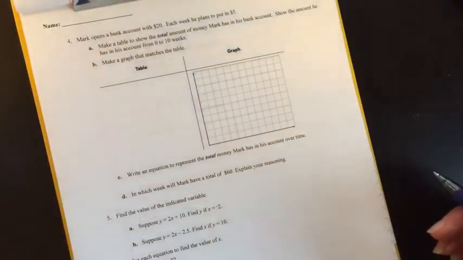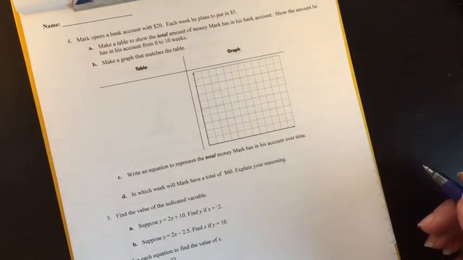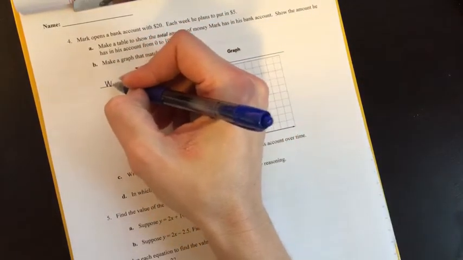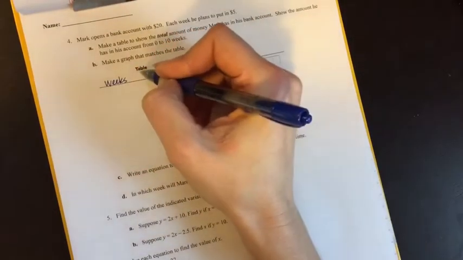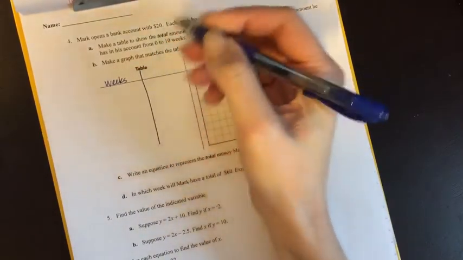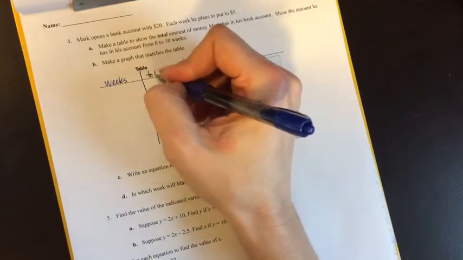The following problem is a great example of how we put together everything we have learned about tables, graphs, and equations. Mark opens a bank account with $20. Each week he plans to put in $5. Make a table to show the total amount of money Mark has in his bank account. Show the amount he has in his account from 0 to 10 weeks. For our table, we're going to put weeks on the left side, and on the right hand side, we're going to put his total.